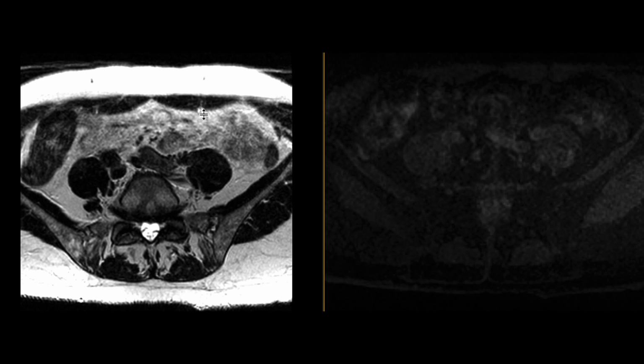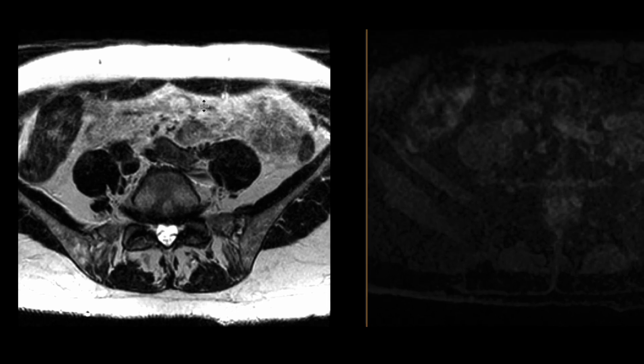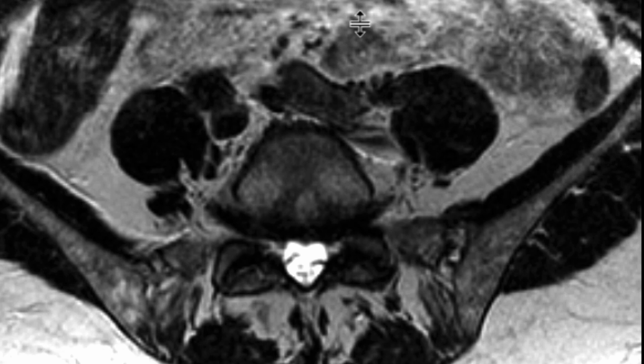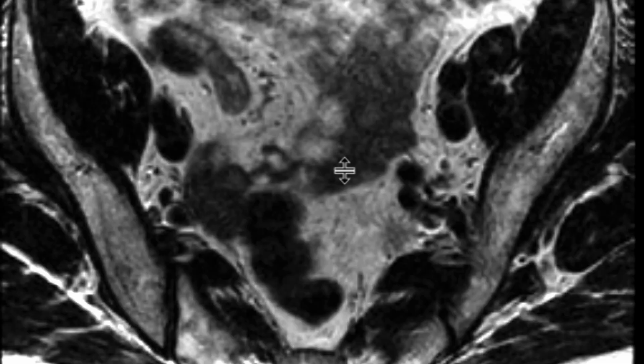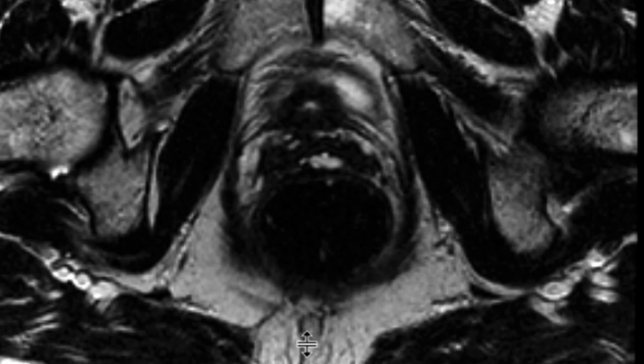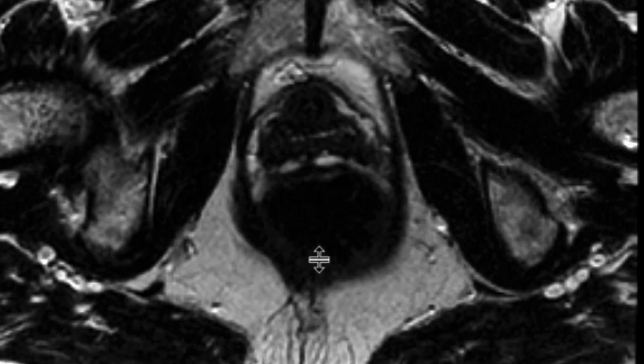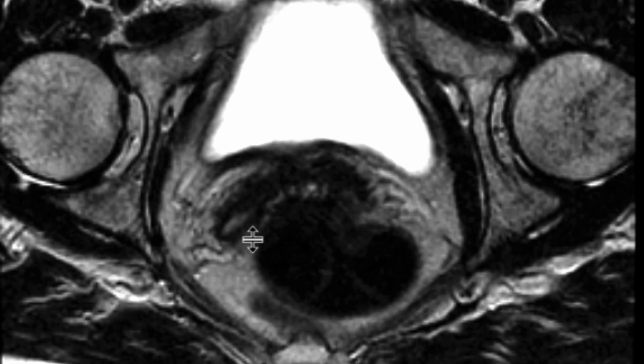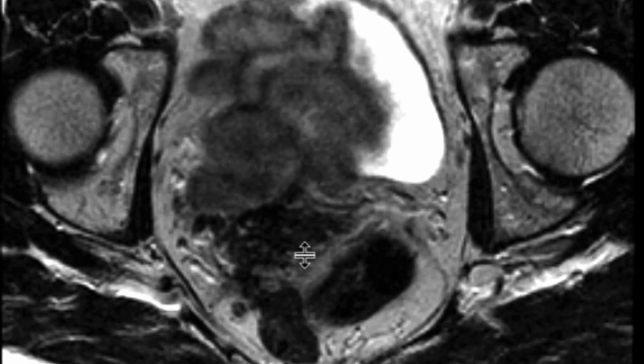This is a patient who has a history of hysterectomy and bilateral salpingo-oophorectomy for what turned out to be endometriosis. Now comes in with some pelvic pain. And as we scroll downwards, we can see that here's the vagina, scrolling upwards from the vagina at the vaginal cuff on the right side, and we're starting to see a mass with ill-defined borders.